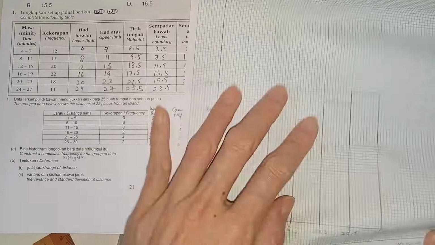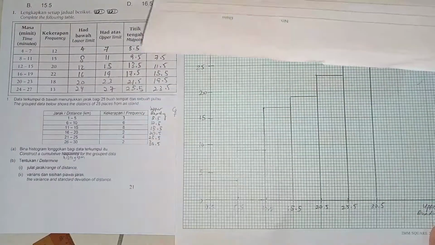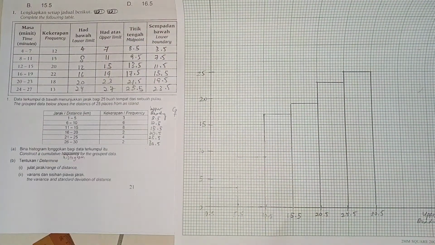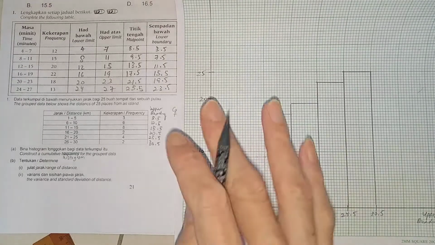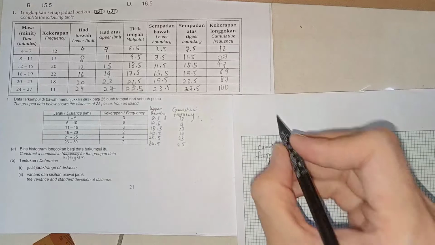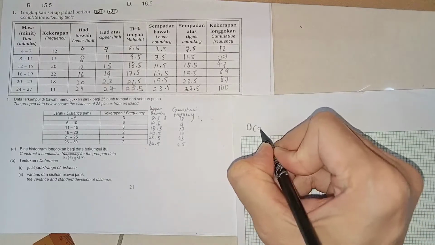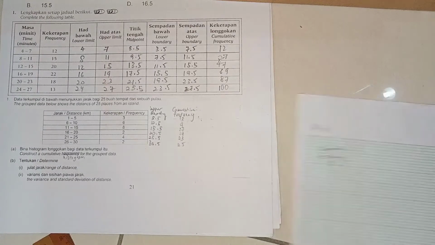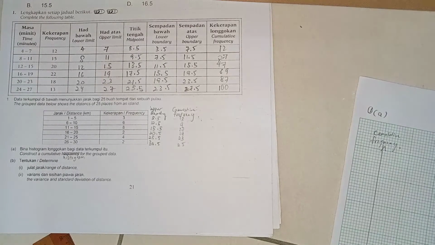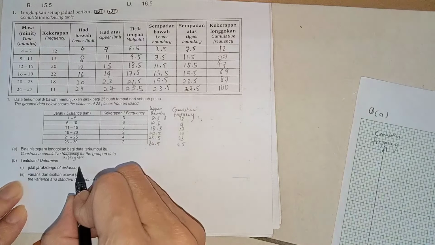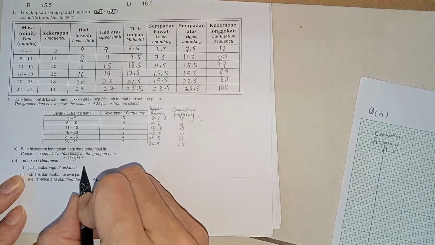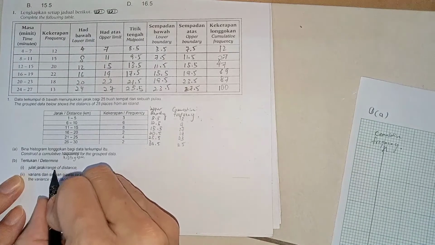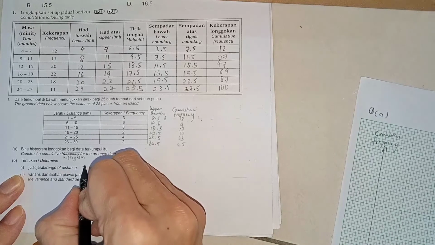This is called the cumulative frequency table. Yeah, so that is A. Now you want to do B. Okay, B1, the range is highest minus lowest.